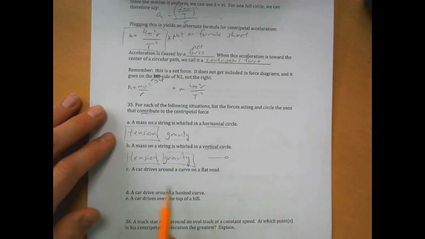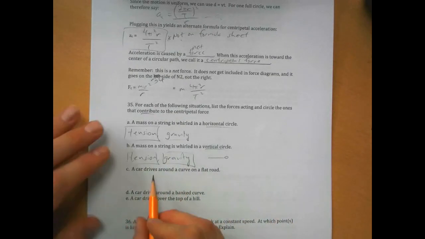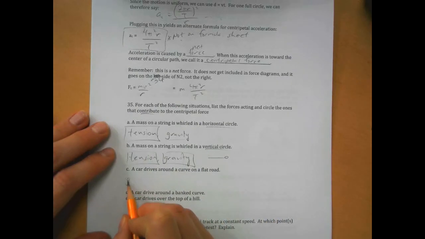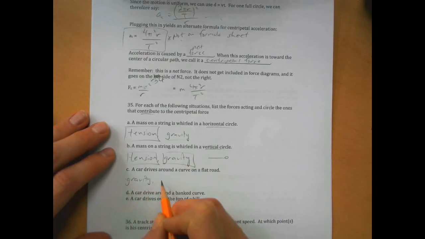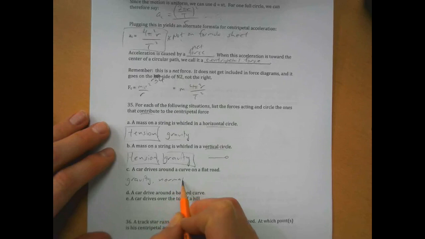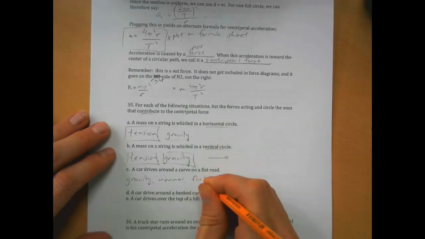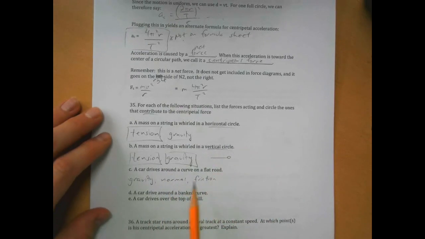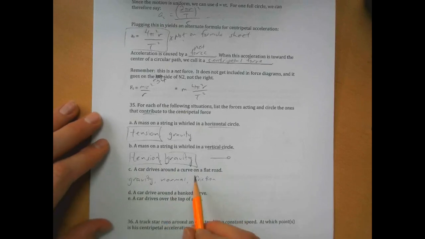If we've got a car driving around a curve on a flat road, well, we have gravity, normal, and friction going on. Well, gravity and normal are going to be up, and if they're on a flat road, the circle would be in a horizontal plane. So friction is the thing that would be pulling the car into the circular path.